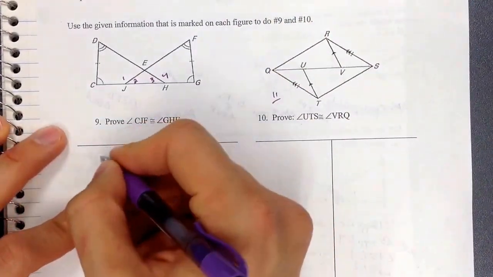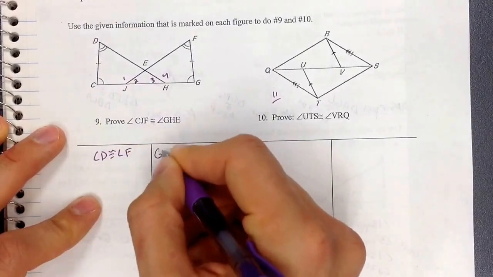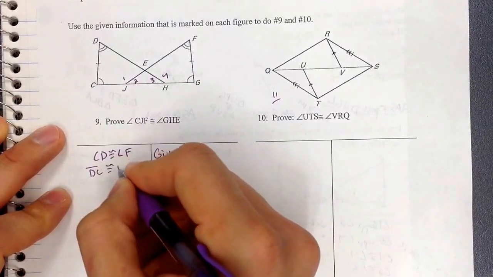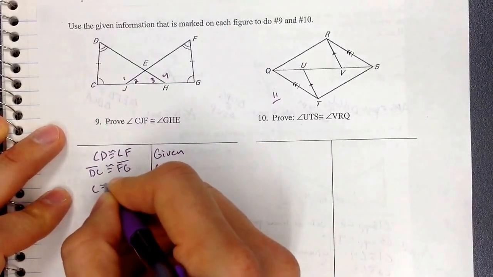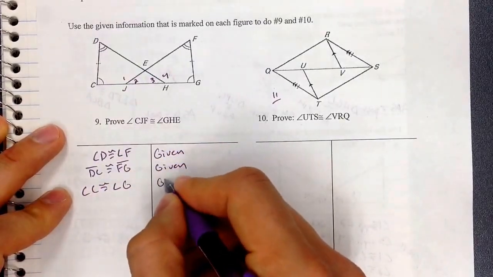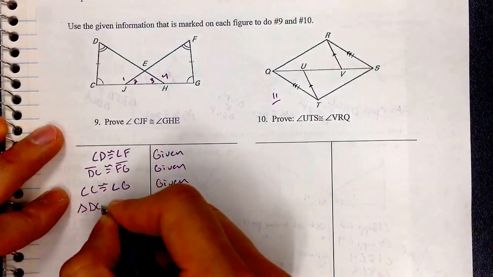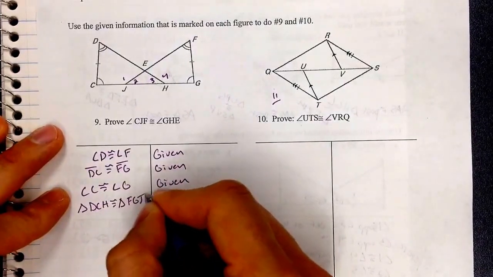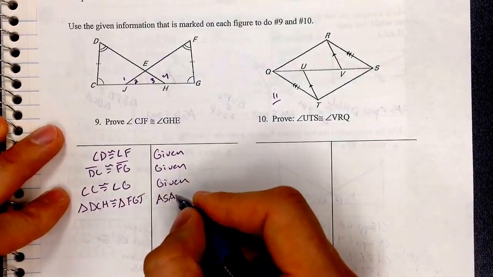Let's get it on. We've got angle D congruent to angle F. That's given. DC is going to be congruent to FG, also given. C is going to be congruent to G, given. And that's going to give me my two triangles. Triangle DCH congruent to triangle FGJ. And angle side angle will give us that right there.